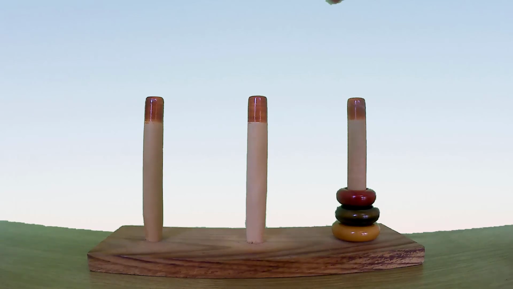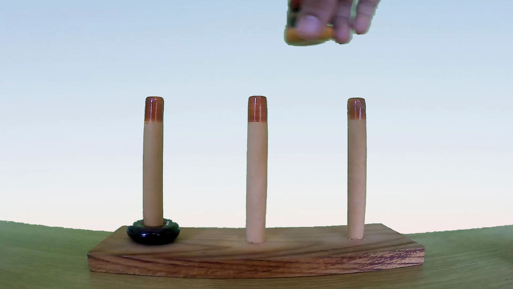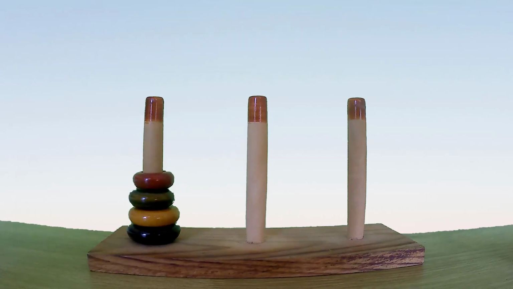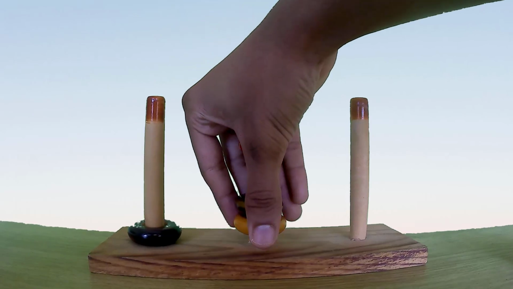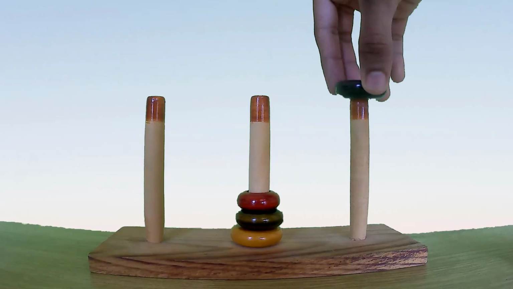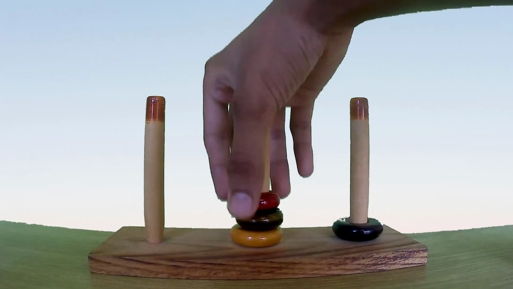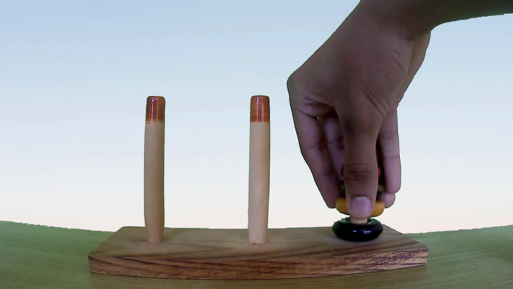Now, if we had 4 rings, then again, what we want to do is the same thing. We want to take these first 3 rings, somehow move them to the middle tower, take the 4th ring, move it to the right tower, and take these 3 rings and move them to the right tower.